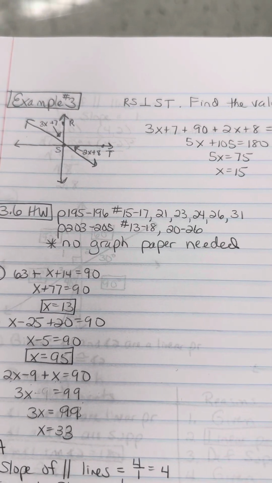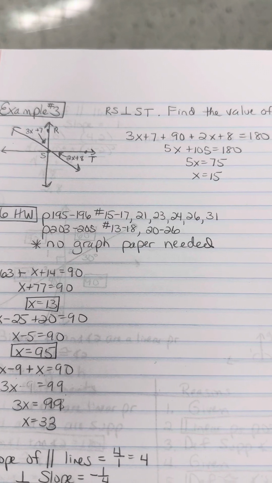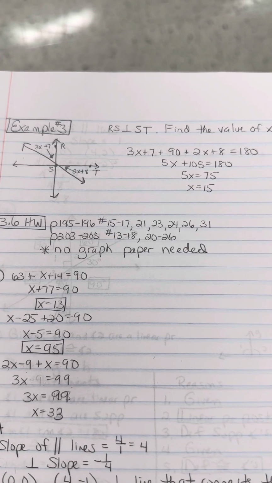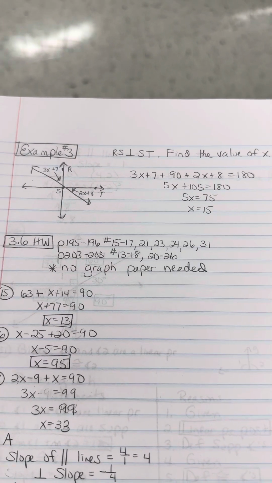So there's your homework. You do not have to do page 203, just 195 to 196, and you do not need graph paper. Remember, next time I see you, your project is due. Please have that ready to be submitted the morning of Friday.